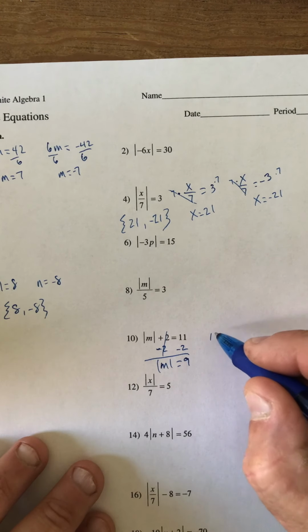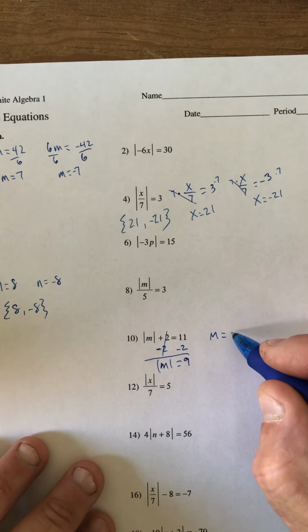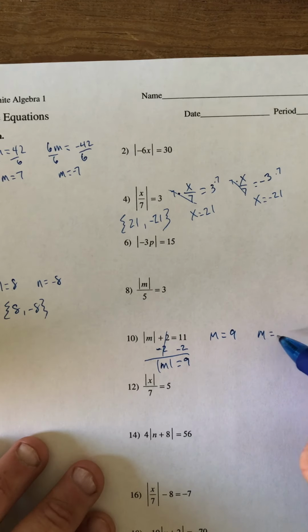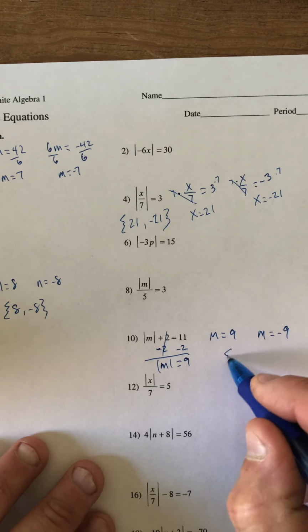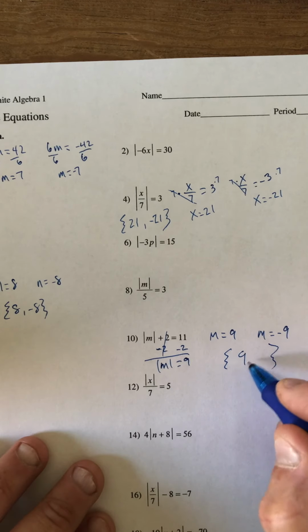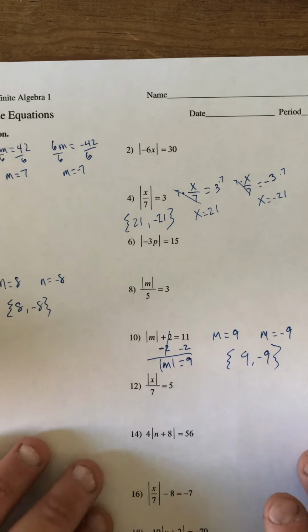And then I write my two. m equals positive 9, m equals negative 9, and then I have my two answers. Positive 9 and negative 9. Okay?